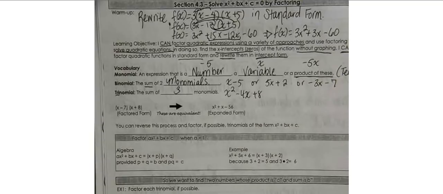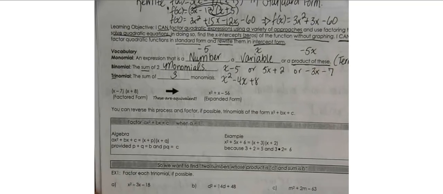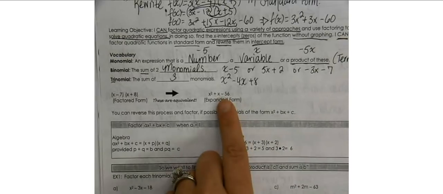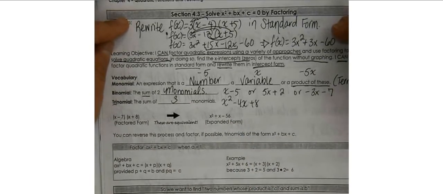So to hop right into our lesson for today, we're going to be taking two binomials and multiplying them together to end up getting our standard form. That's exactly what we did in our notes up here.